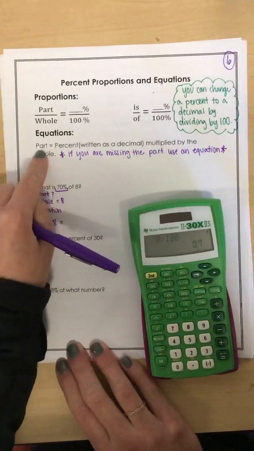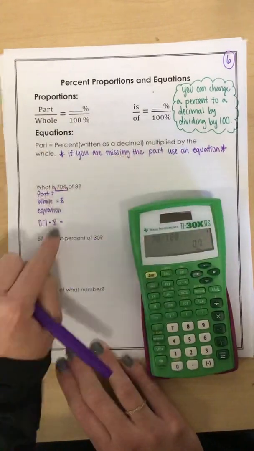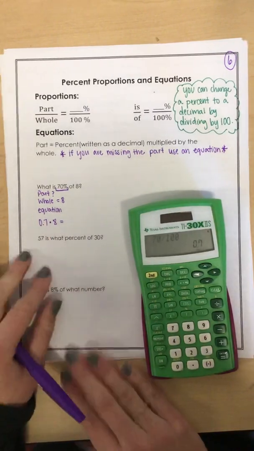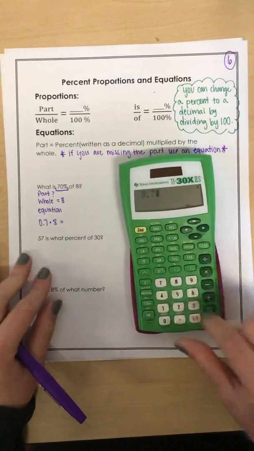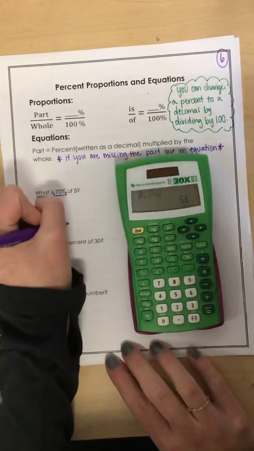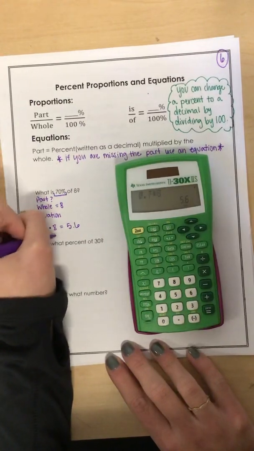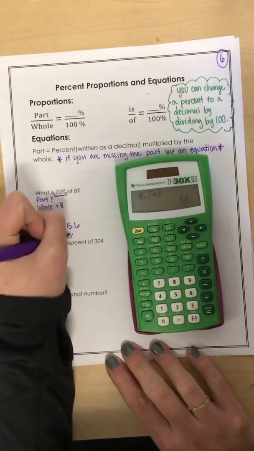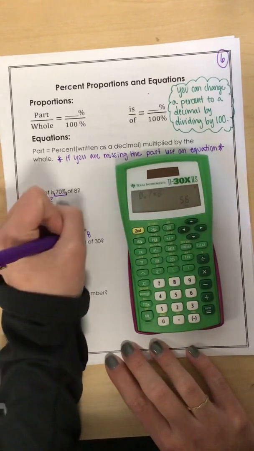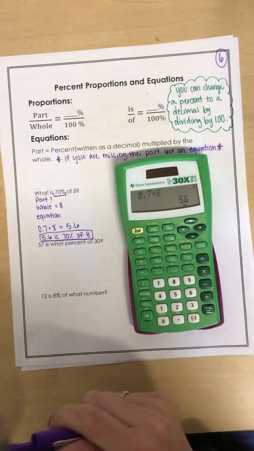And up here tells you the part equals the percent written as a decimal multiplied by the whole. And that's what we did here. We took our percent as a decimal, we multiplied it by the whole. So when you do that, 0 and 7/10 times 8, that equals 5 6/10. So 5 6/10 is 70% of 8. And that would be our answer. So that's how we solve with an equation.